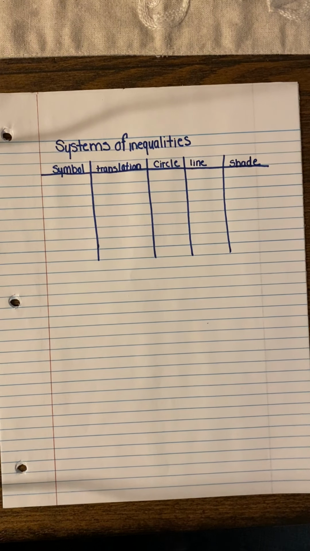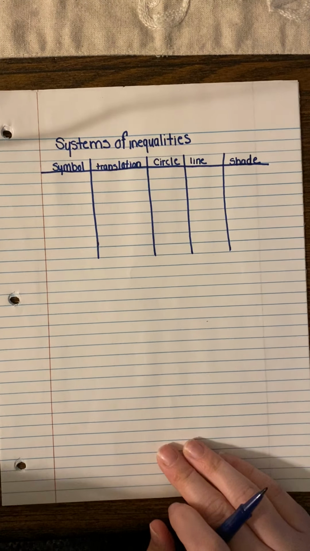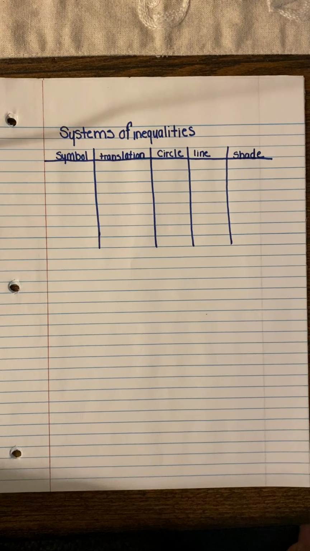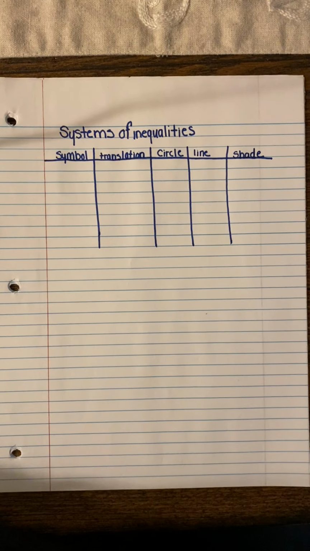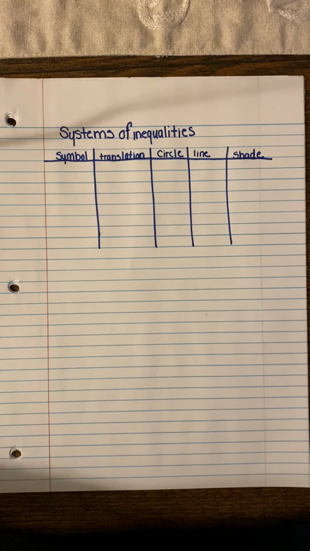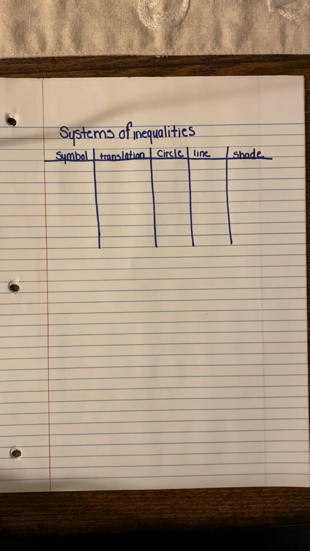Alrighty, my lovely algebra students. So we reviewed systems of equations. Oh, my mind just went blank. Now we're going to review systems of inequalities. Everyone's favorite. Well, at least it's my favorite. I think you all hated doing this one.